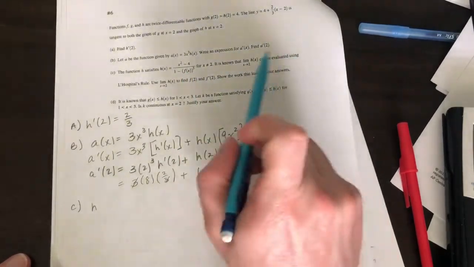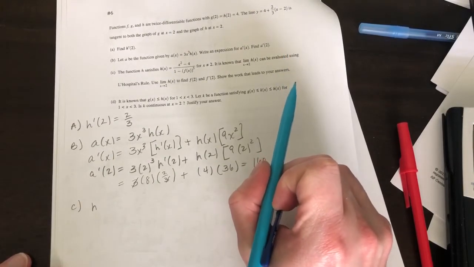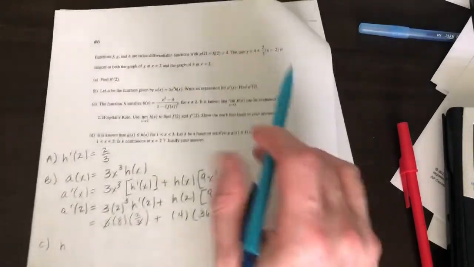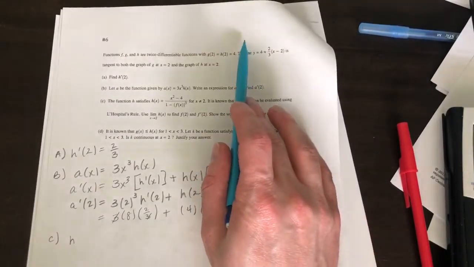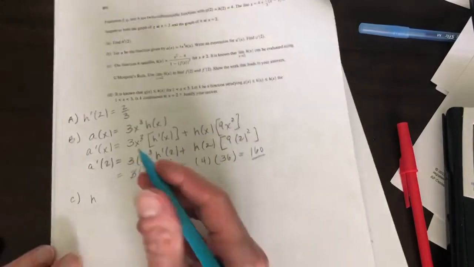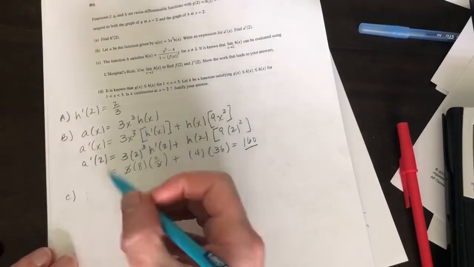Okay, so it says that the limit is going to approach 4. And this is tricky because it's going to approach 4 because of this right here. It says h of 2 is equal to 4. So if you're not paying attention to that, then you're not going to get it.